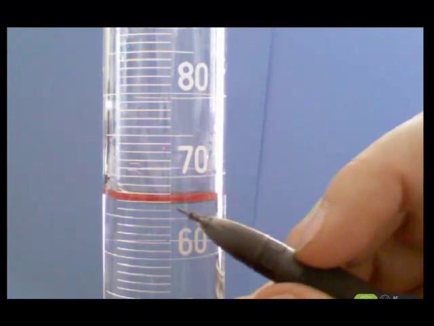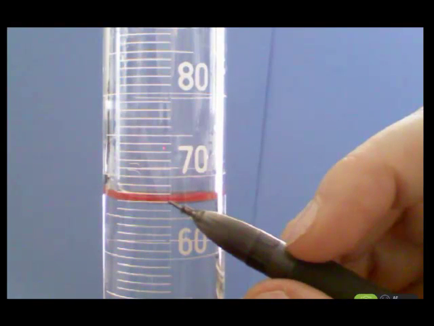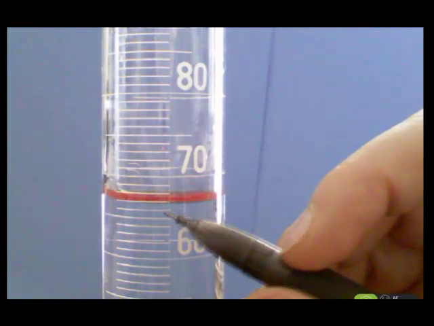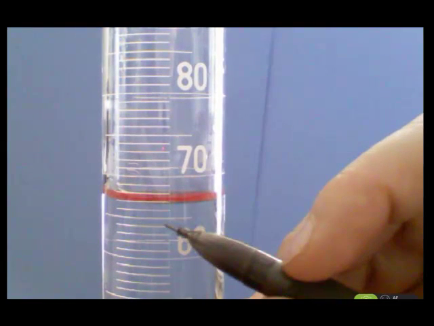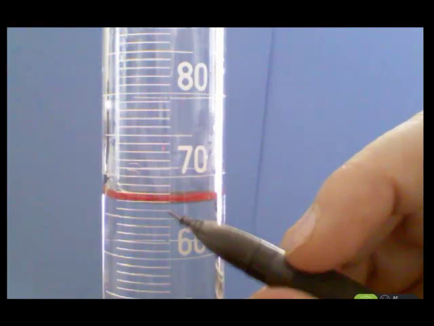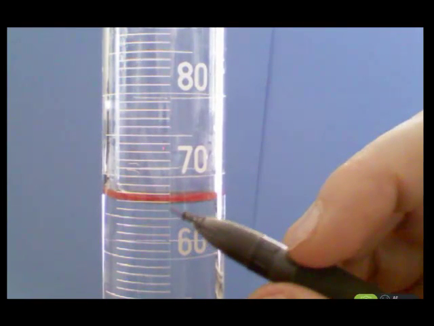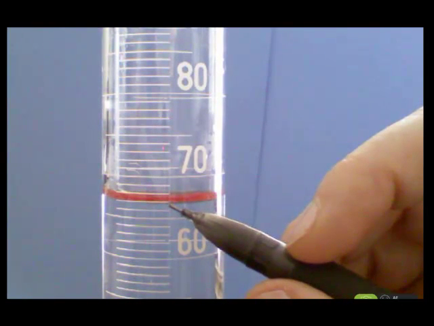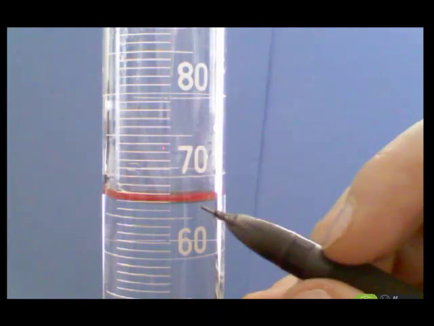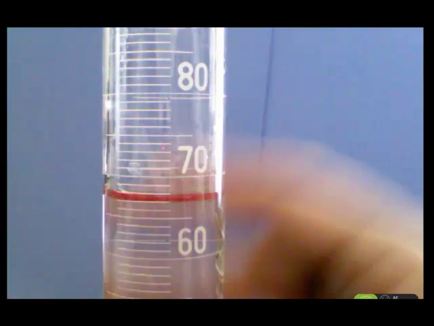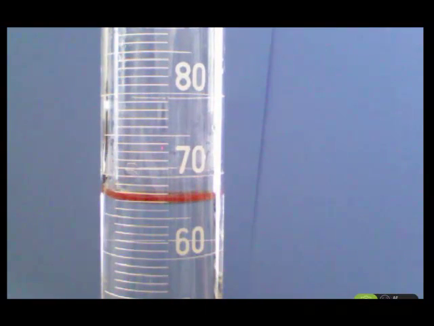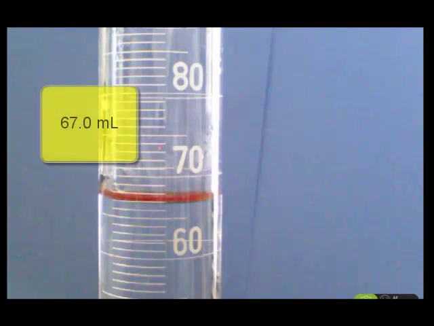Now, the bottom of the meniscus is lined up with the second small line past the 65. So we would go 65, 66, 67. So there's 67 milliliters of water in this graduated cylinder. Now, you do not record 67, you record 67.0.